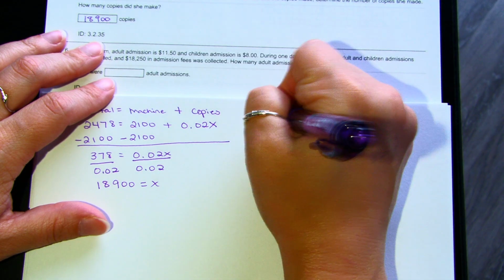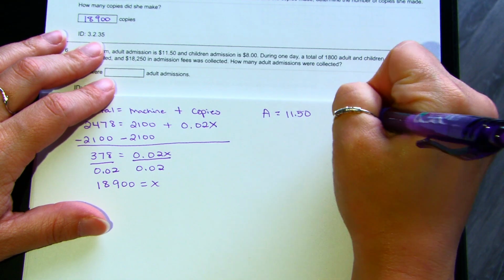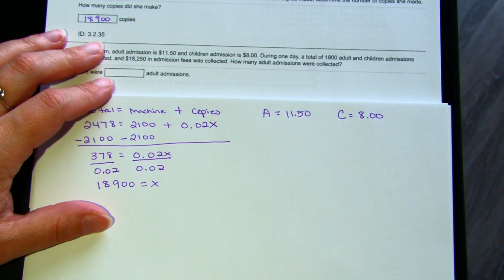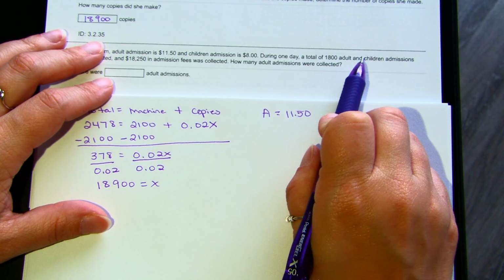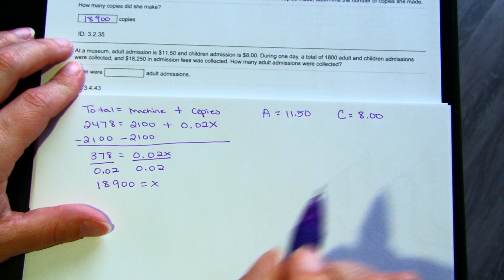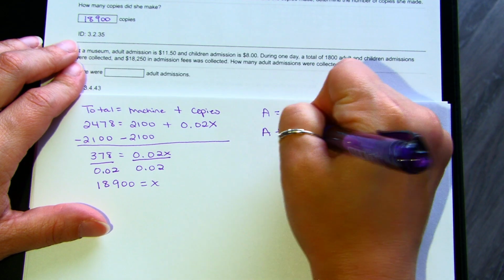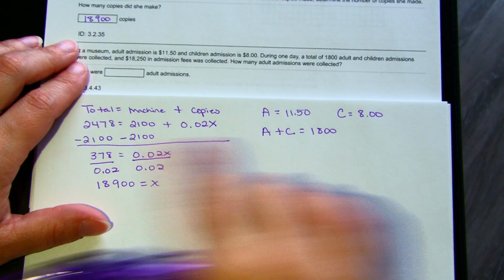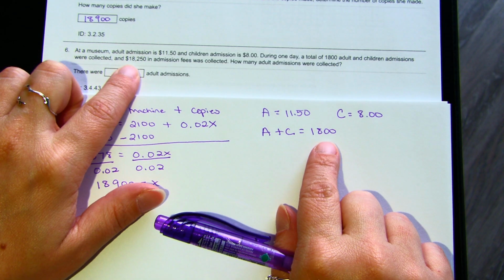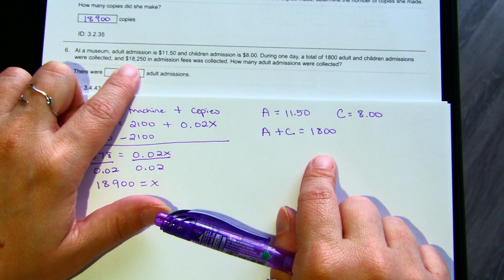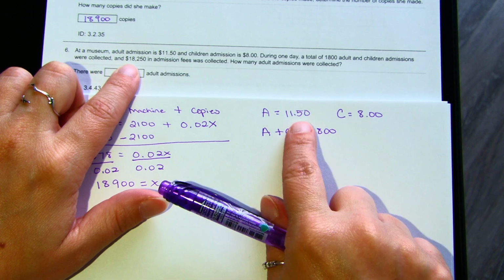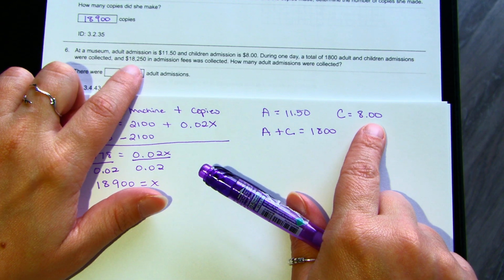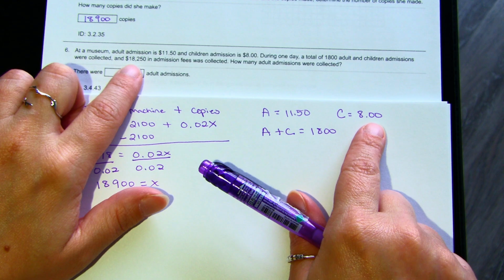One day, they sold a total of 1,800 adult and children admissions. So that means in one day, if I took the number of adult tickets plus the number of child tickets, it's 1,800. On top of that, in that same day where they sold 1,800 tickets, they made $18,250. So what this means is I take the cost of each ticket times the number sold, and that gives me this. This is very much like the rocking chair problem from 3.2, I believe, where we had the number of rocking chairs sold, and we took it times the cost of each rocking chair to determine the total.